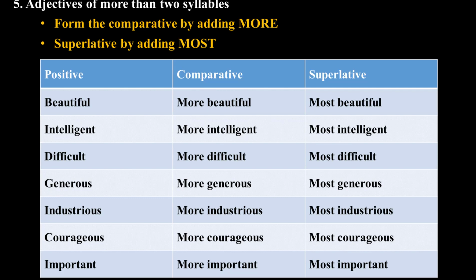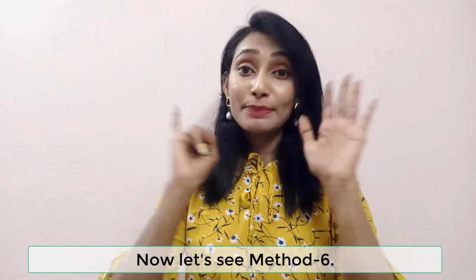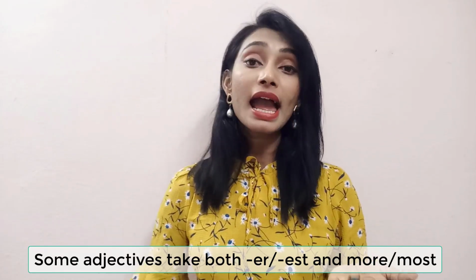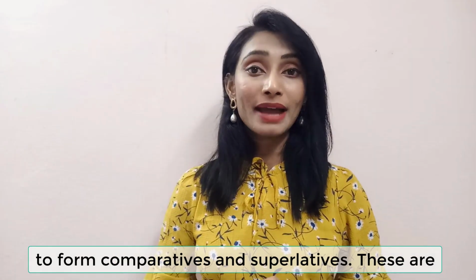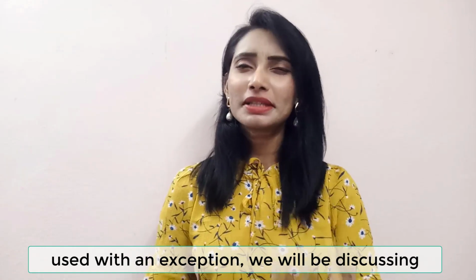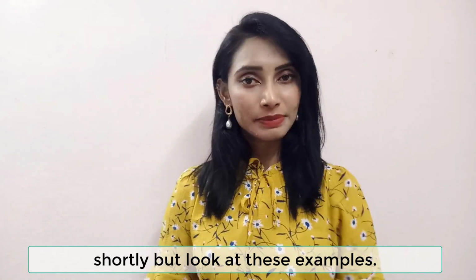Courageous, more courageous, most courageous. Important, more important, most important. Now let's see method 6. Some adjectives take both -er/-est and more/most to form comparatives and superlatives. These are used with an exception we'll be discussing shortly, but look at these examples.